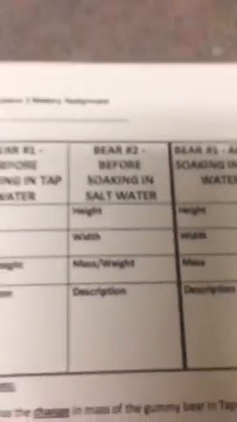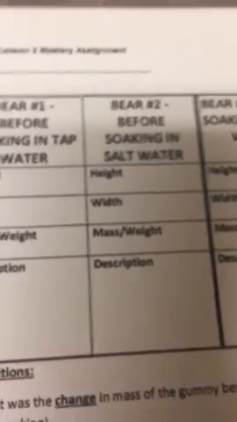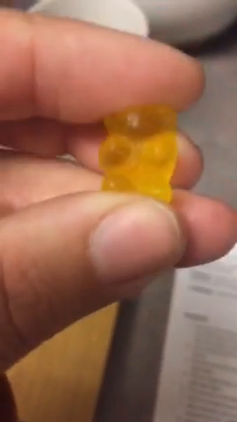Now we'll check our mass and our weight. Our yellow gummy bear is 2 grams. So a little bit small, between 2 and 3. Let's see where it finally settles out. 2 grams. Your weight or your mass is 2 grams. And then write a description. This one is also squishy and bear-shaped.